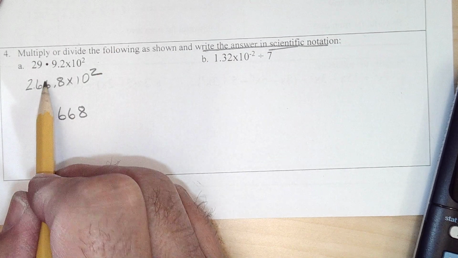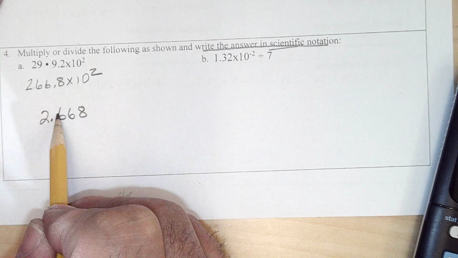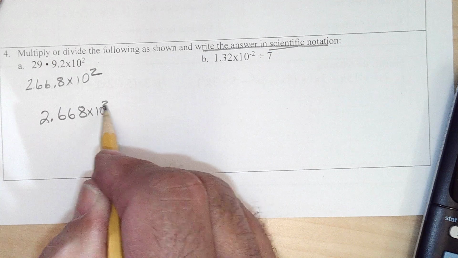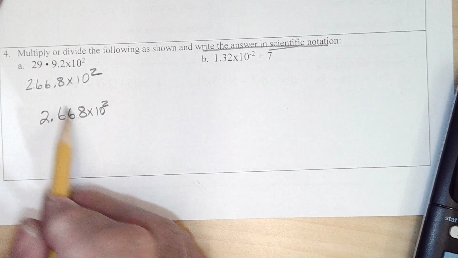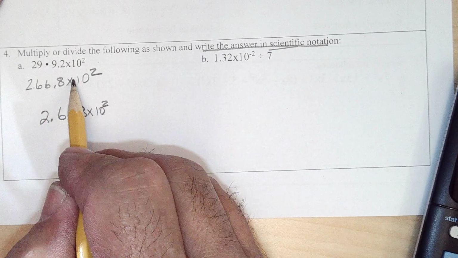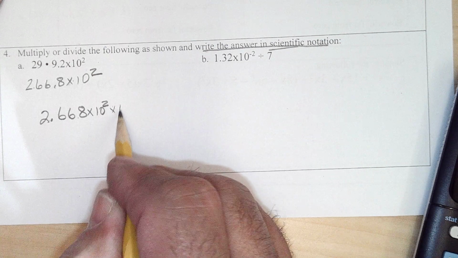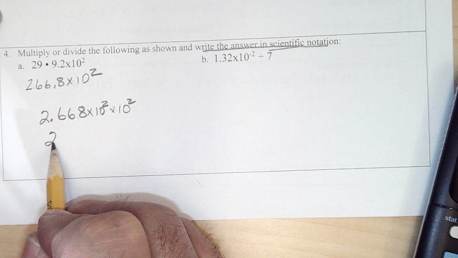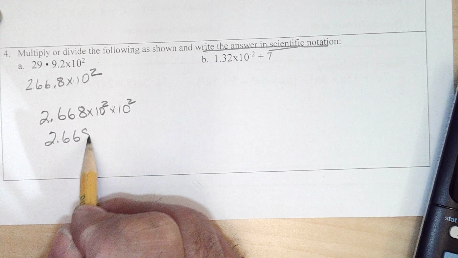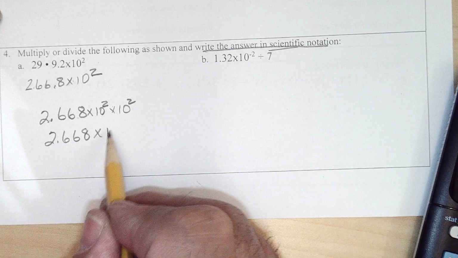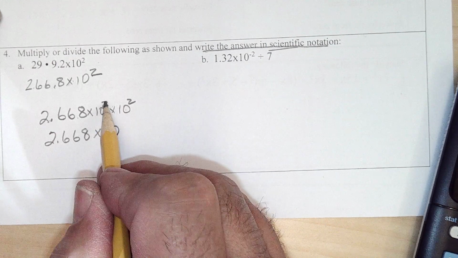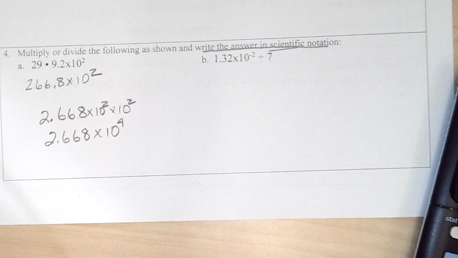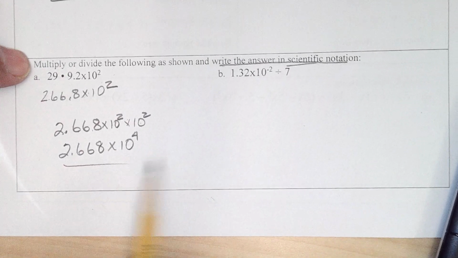But this number is smaller than that. To make this number equal that, it would have to be times 10 twice to move this 2 places to there. But it's already times 10 twice. So we have to write 2.668 times 10, and when we multiply, we add the powers, we get 4. And now it's in scientific notation.